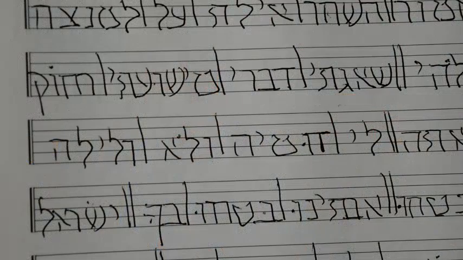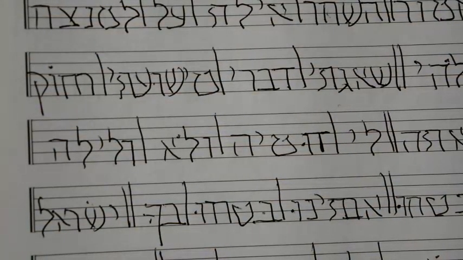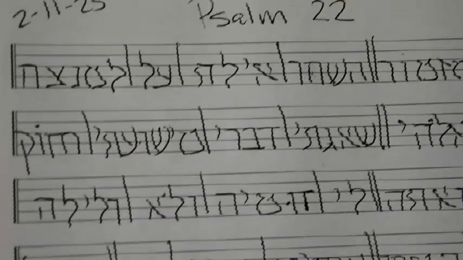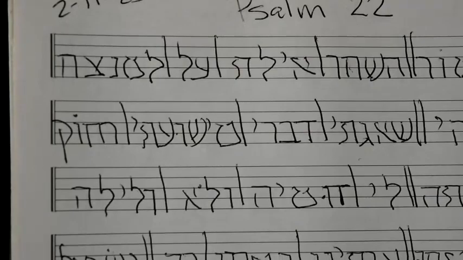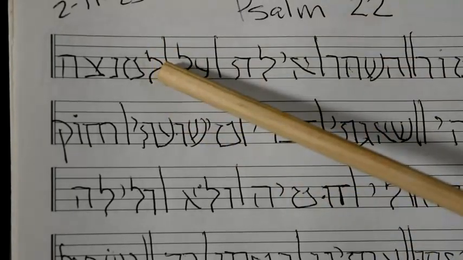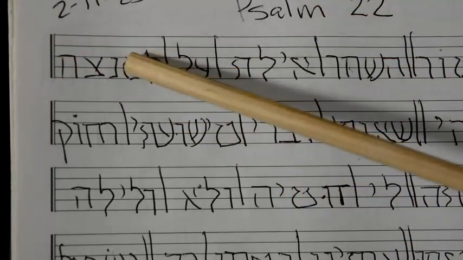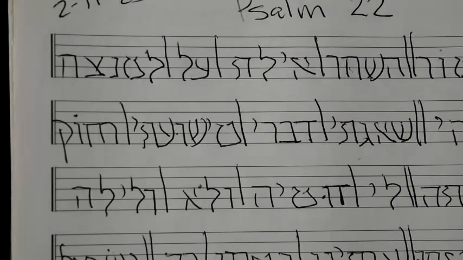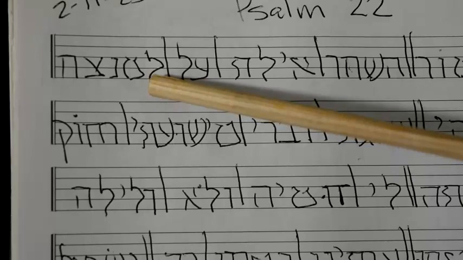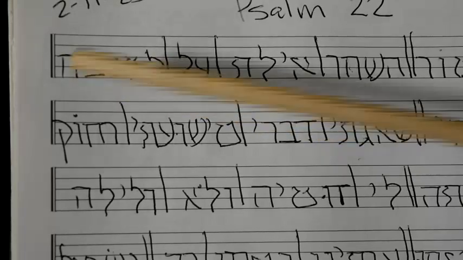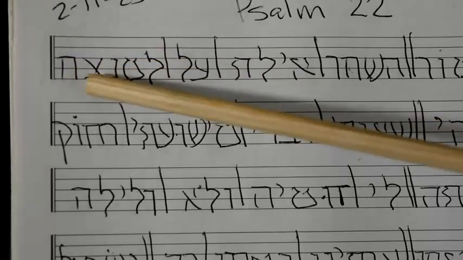So now we get down to the nitty-gritty. I started working on Psalm 22, and I've got to get this focused into the right area here. Okay, so this is Psalm 22. And the very first word is here. And remember, we write Hebrew this way, but we write music this way. So this is kind of how I've worked out how to do it. The first letter in this word, this is La Menatzeach, and that's to the director.